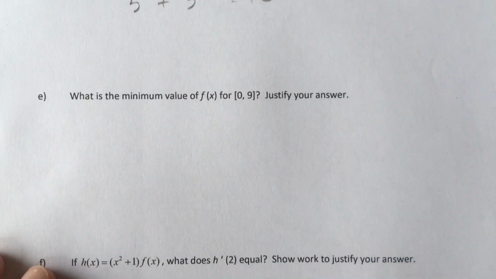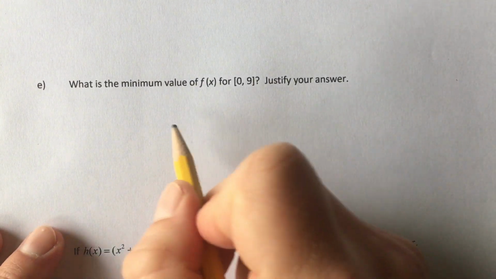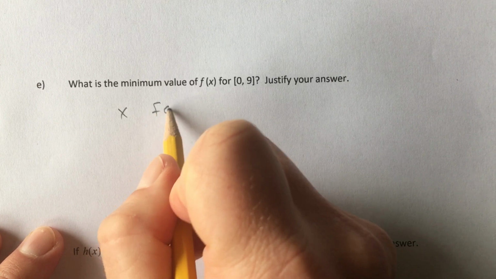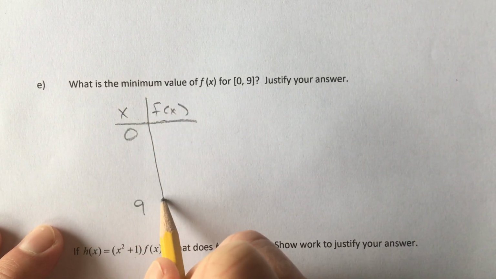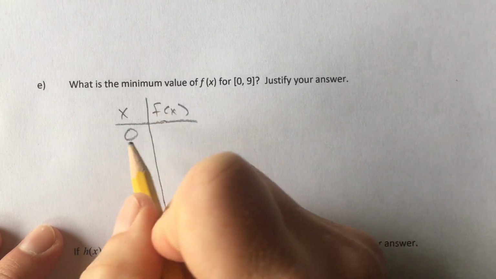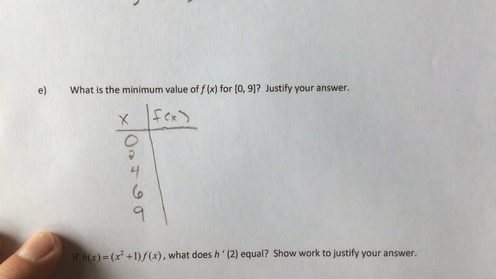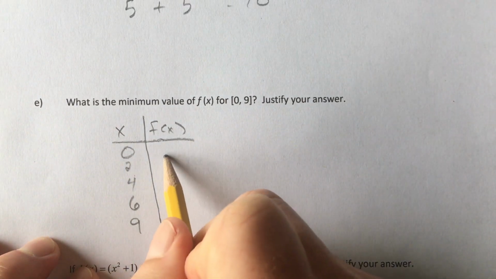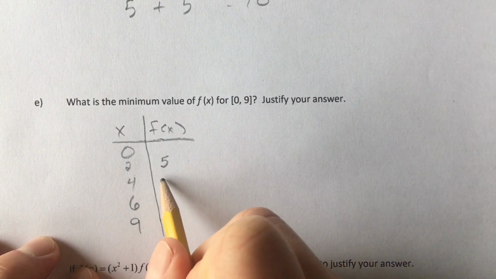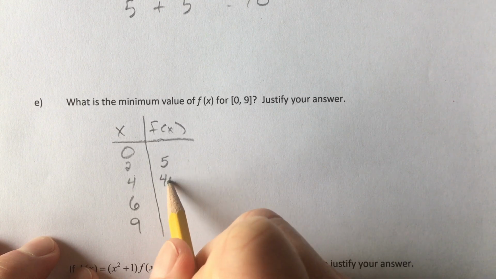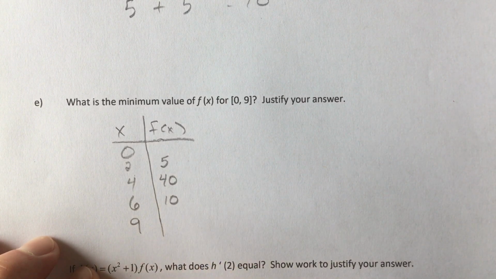Okay. What is the minimum value of f of x from 0 to 9? So what we want to do is list our candidates. And we should always consider the endpoints and any of the critical points. So we're going to go ahead and put 2 and 4 and 6 down. Now we were told that f of 2 was equal to 5. When we go to 4, we've added 35 to it based on that graph. So that value will be 40. When we get to 6, we've taken 30 away. So now we're at 10.